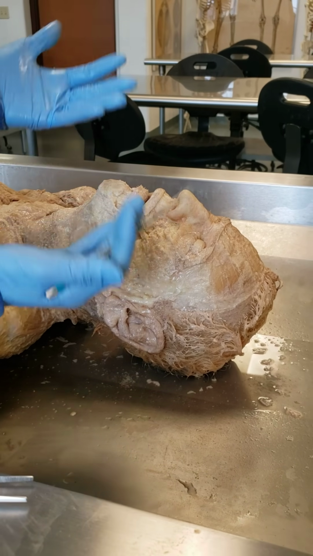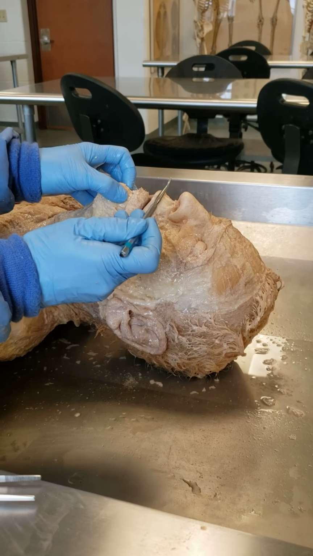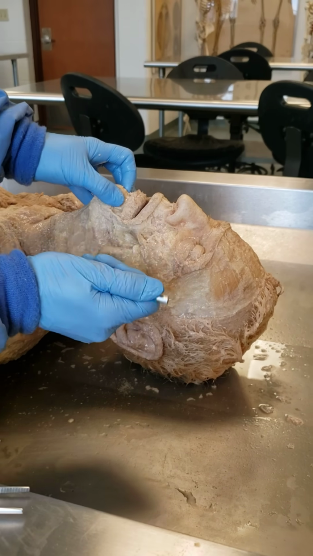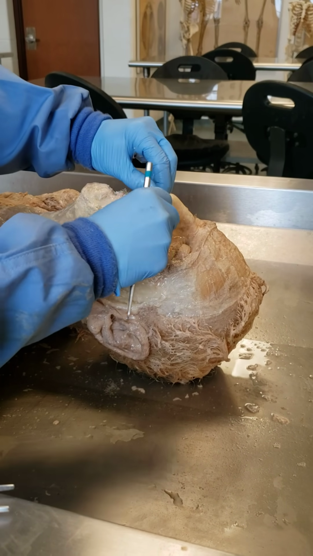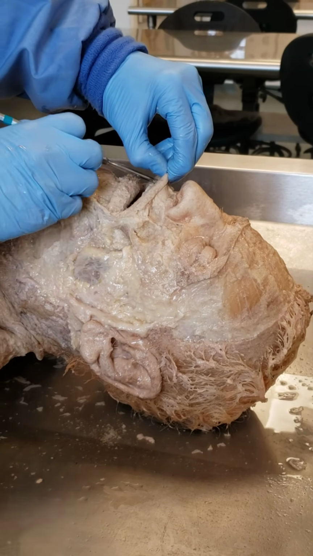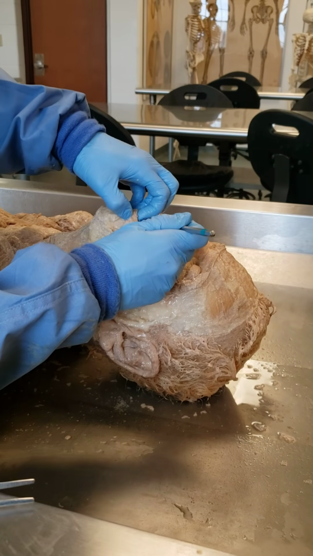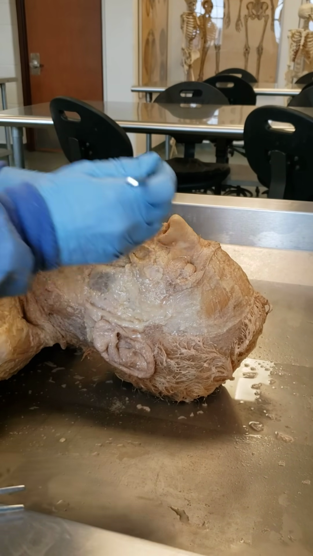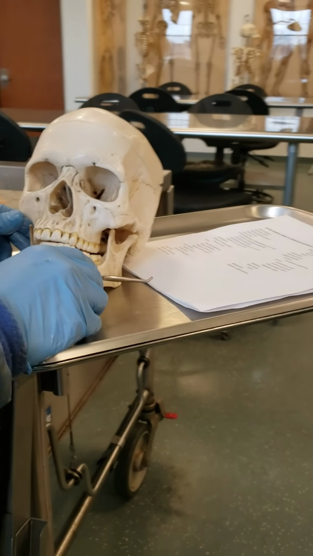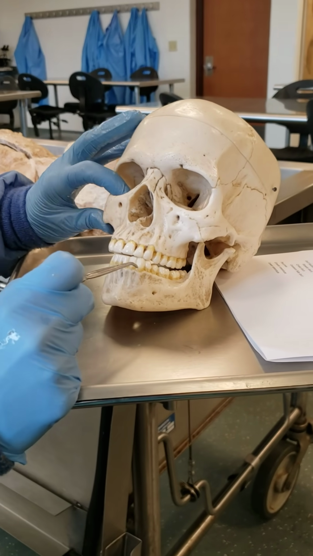Now, just to point out some other regions of the digestive tract, of course, the labia are the lips. The frena, or a frenulum, would be the thin connective tissue that basically anchors the labia or lips to the gums. Now, we will step over here, and I'm just going to point out the teeth that you are responsible for identifying.